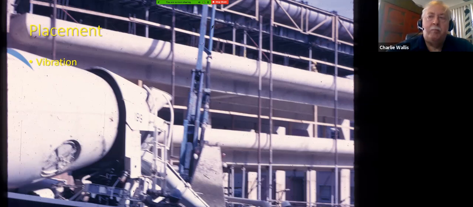Also, you can't always back a concrete truck up to where you need to have the concrete placed. And so pumping trucks are often on site to where the concrete mixer can discharge into the pump, and then it's pumped hydraulically to where it needs to be placed.